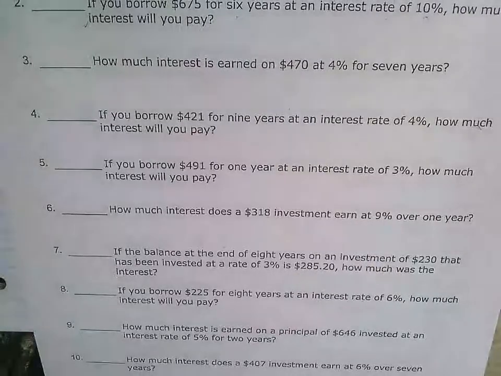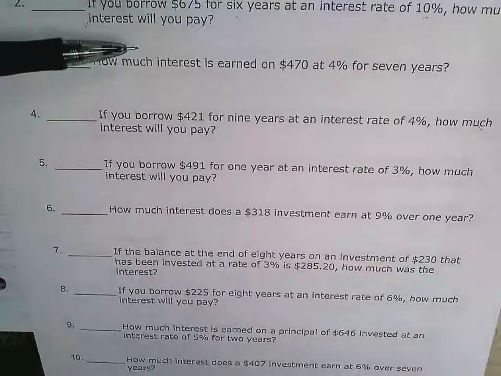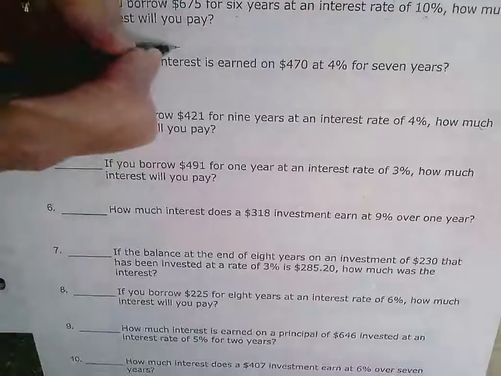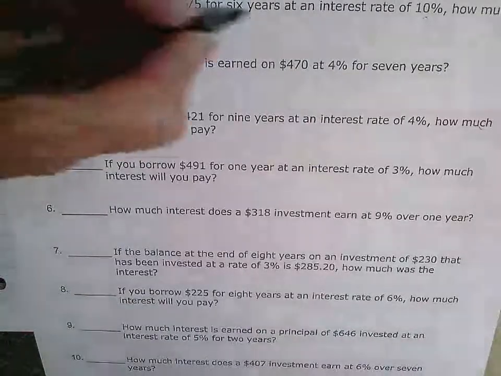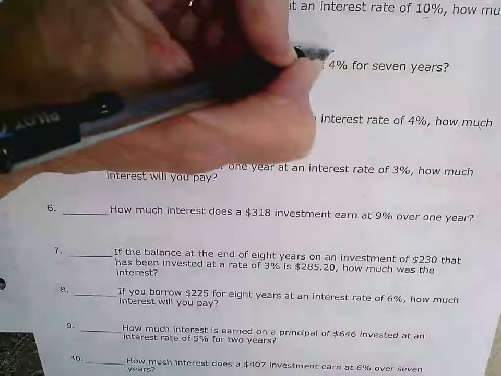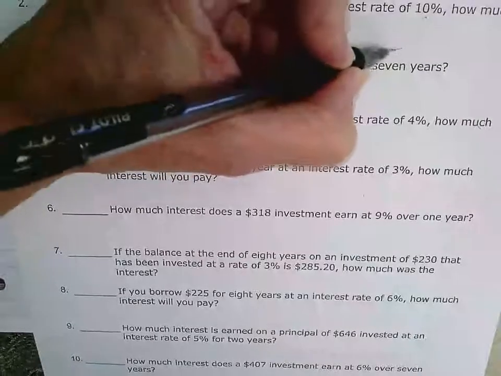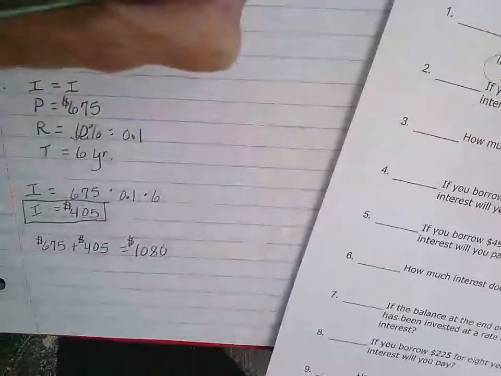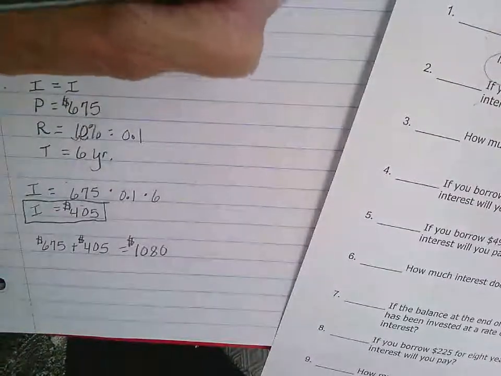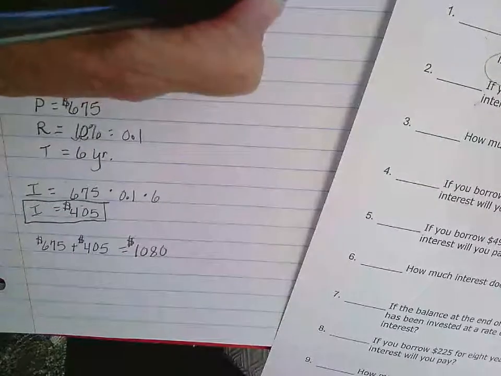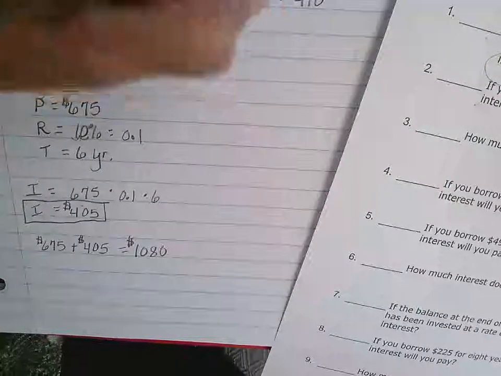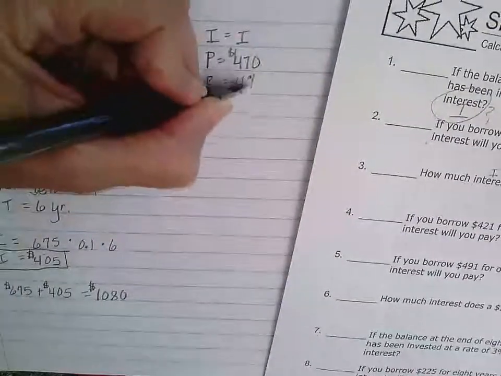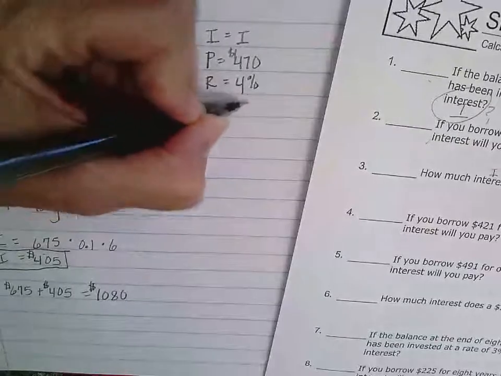Number 3, how much interest is earned on $470 at 4% for 7 years? So again, here's our interest, here's our principal, here's our rate, and here's our time. This one's pretty straightforward. So interest, they're wanting to know. Principal is $470. Rate is 4%. And time is 7 years.